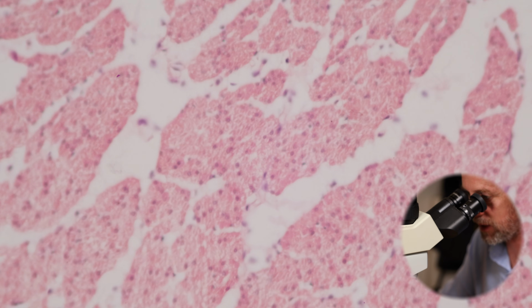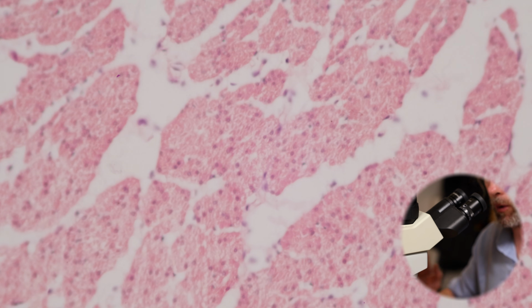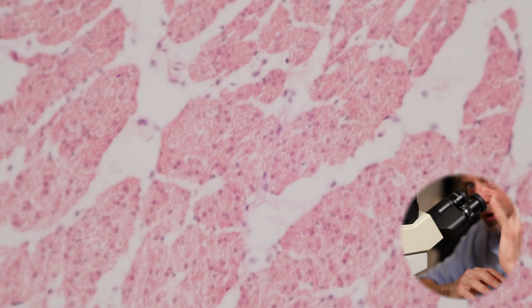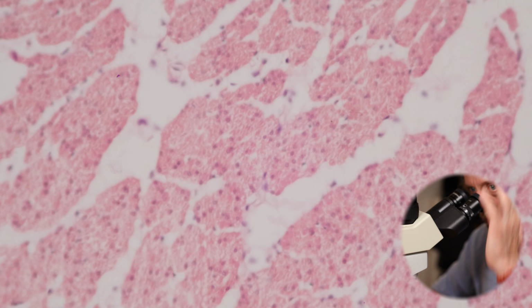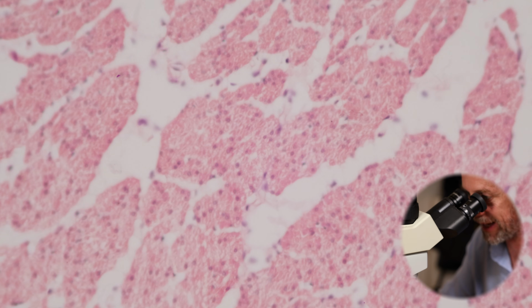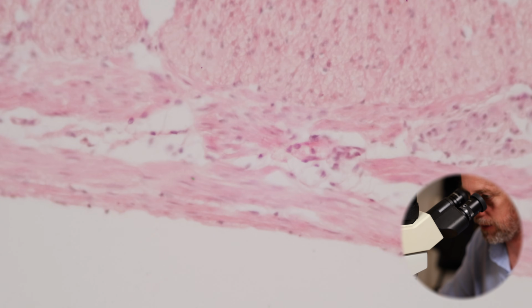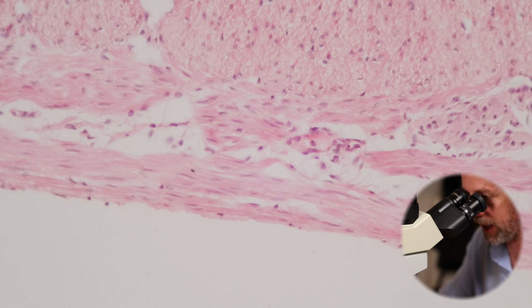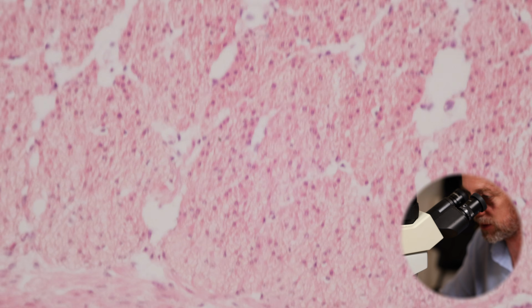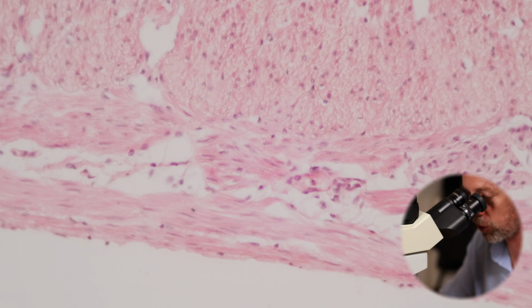So can you see that in this section this is a transverse section through bundles of muscle fibres running in that direction. So that's a transverse section through the next layer of muscle, and then out here, this is a longitudinal section through this layer of muscle there. So we've got those two layers of muscle, just as we saw in the esophagus and just as we'll see through the rest of the GI tract.